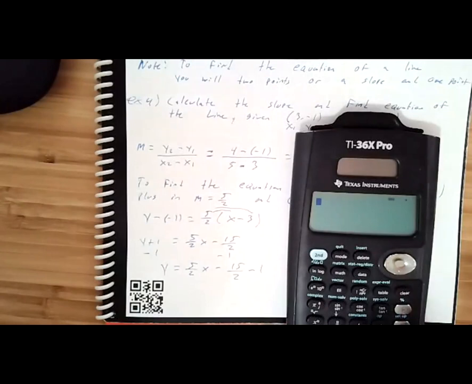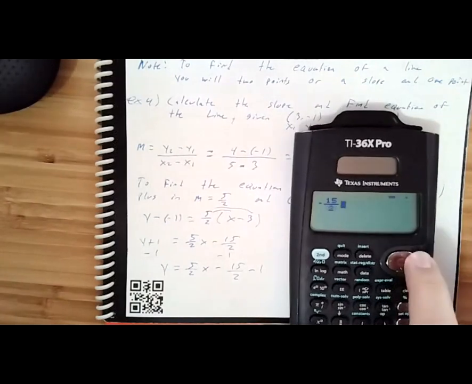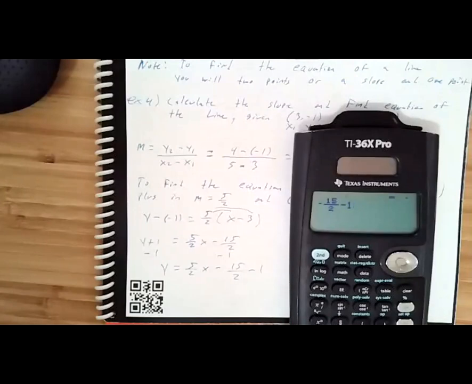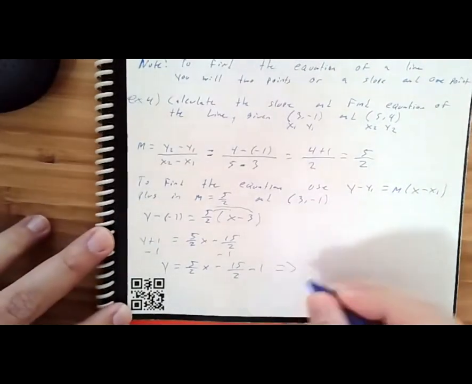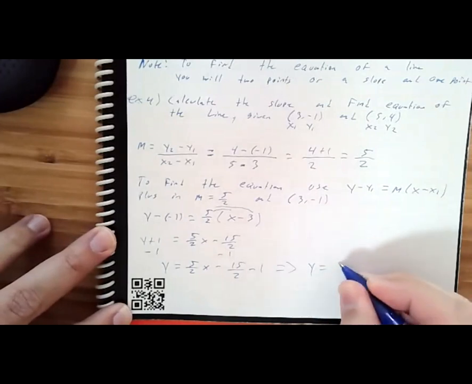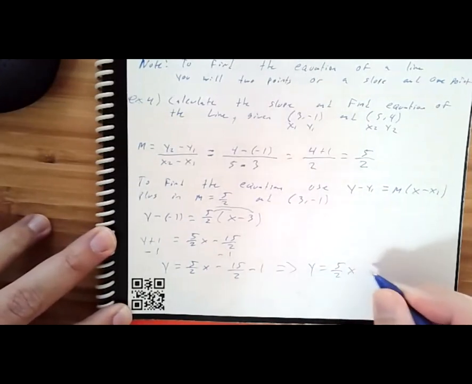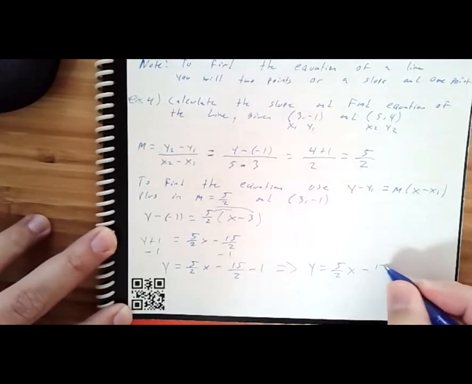So we got a negative fraction, 15 over 2, right? Minus 1. So negative 17 over 2. So our final answer will be y equals 5 halves x minus 17 over 2.